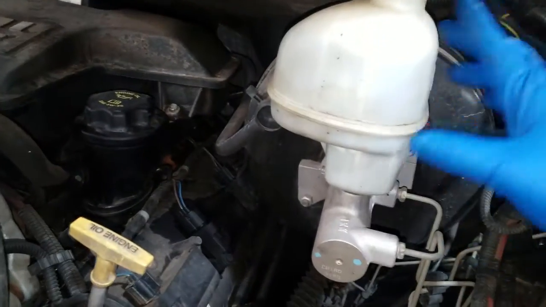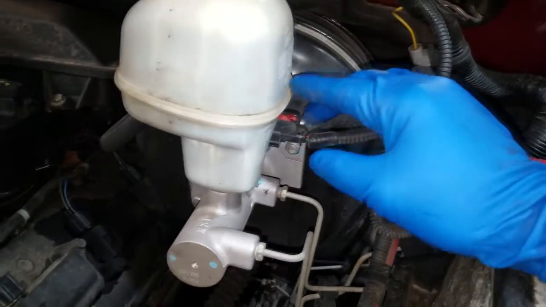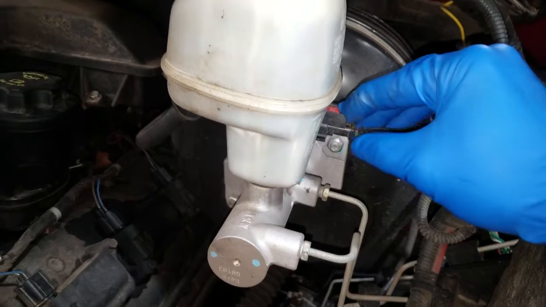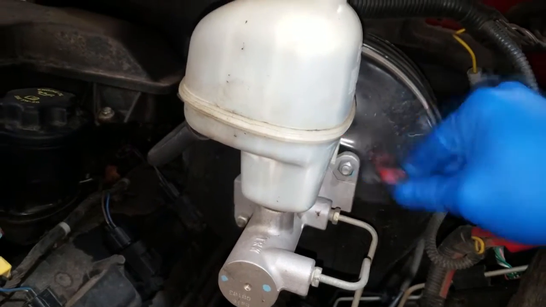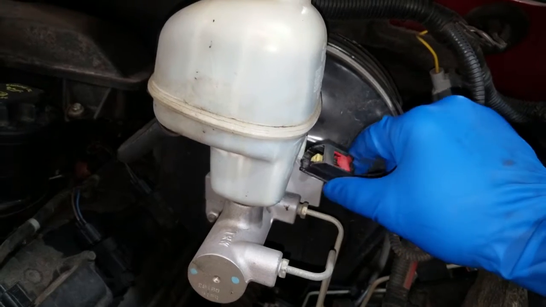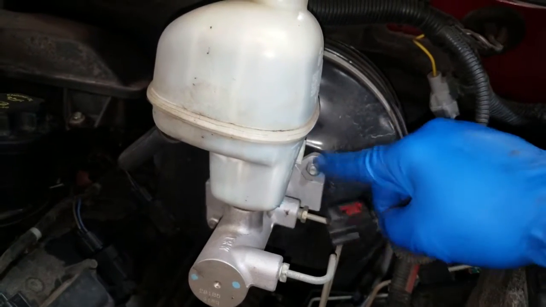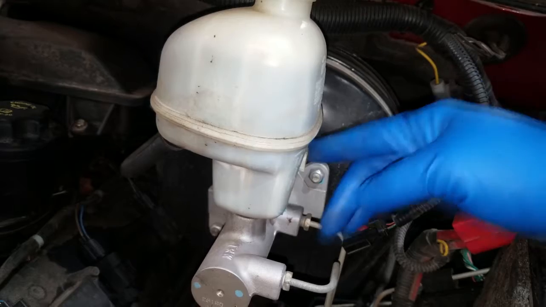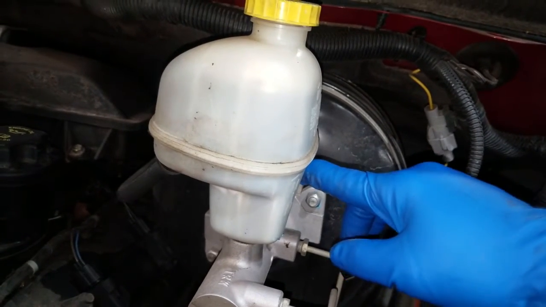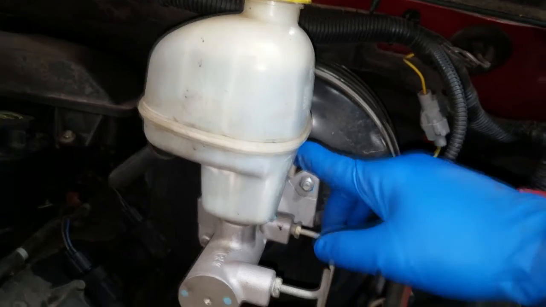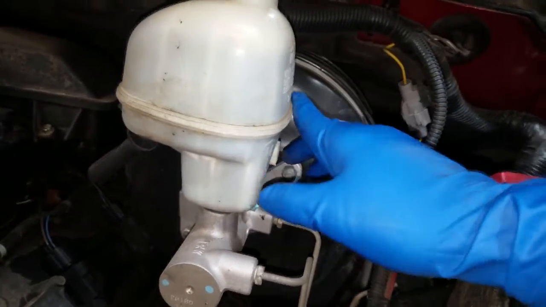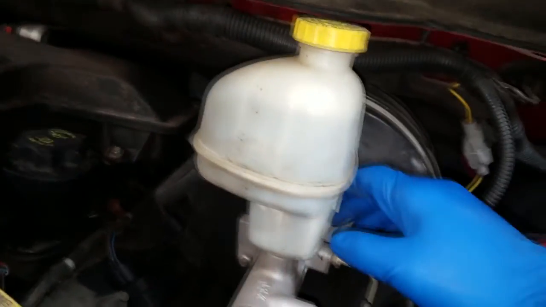Now here's the brake master cylinder that has the level sensor attached to it. What I ended up doing was unplugging this and going back to my voltage to verify if there was any change. There was, so that tells me there's some erratic signal coming from this brake level sensor. Now, what you need to understand is you can't just replace this. You have to get a complete master cylinder. You cannot just replace the brake level sensor.